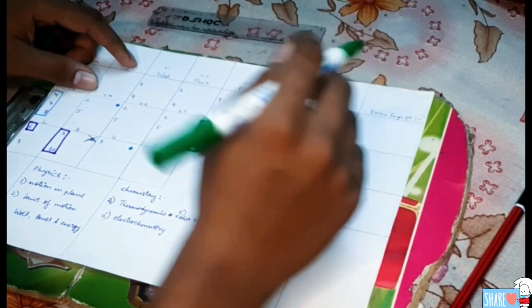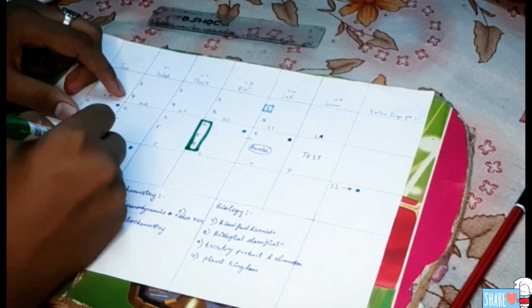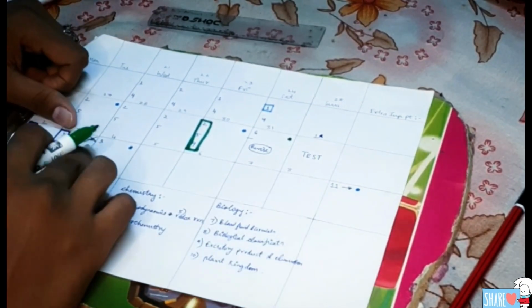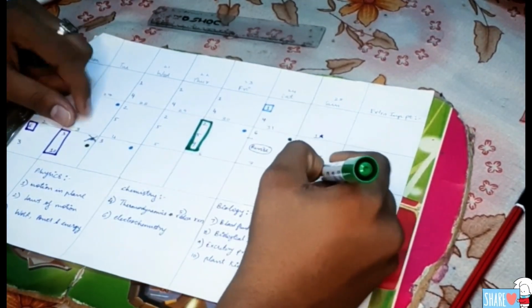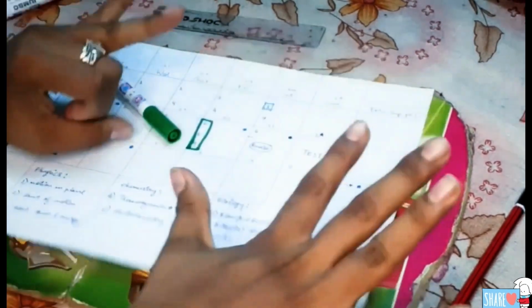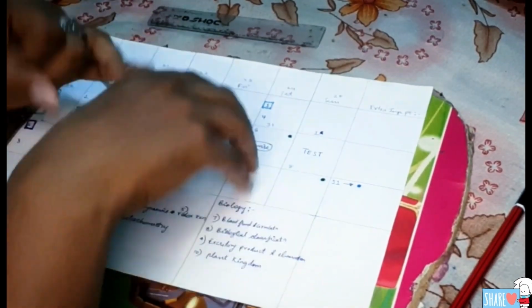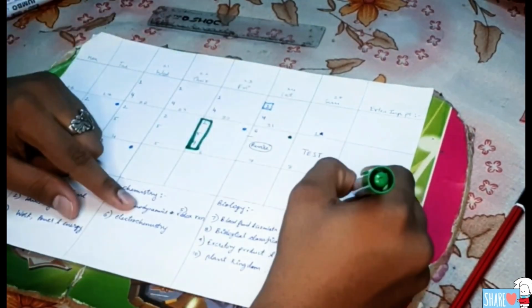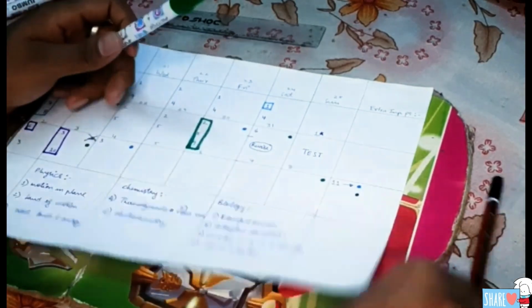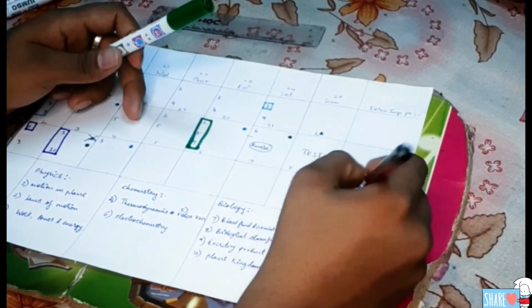The same we should do for green also. Green, if you see, I have completed on the 30th. So the first day revision will be on the 31st. Again, the second revision will be on the 3rd, and the third revision will be on the 8th, and finally the fourth revision after 7 days you should do, that is on the 15th. We have completed the second bundle also.